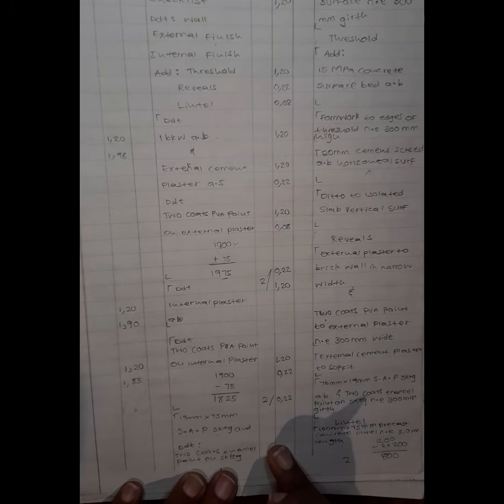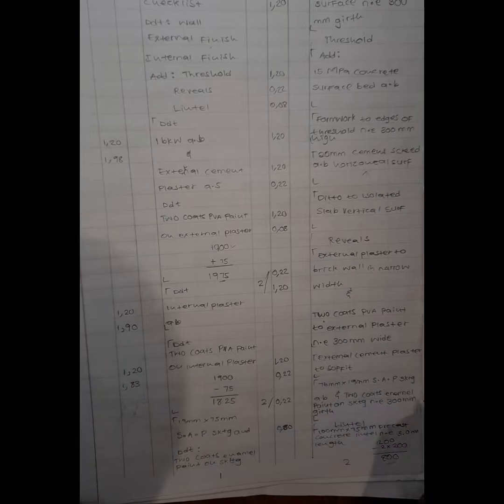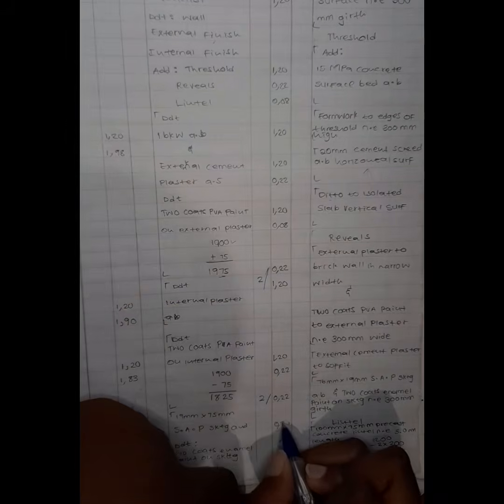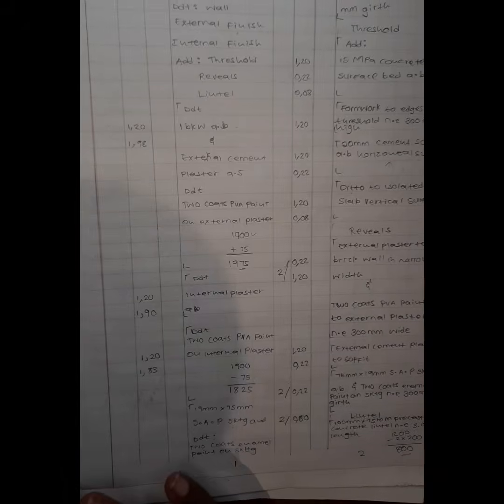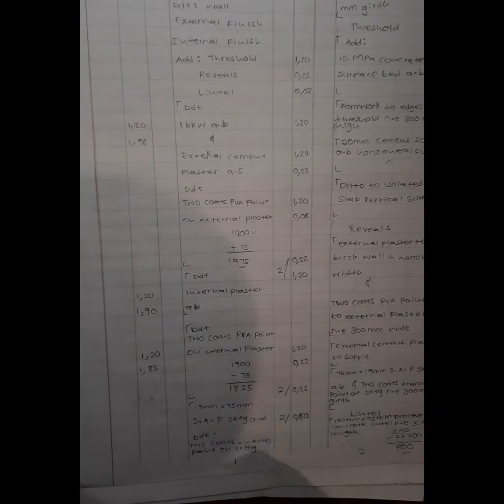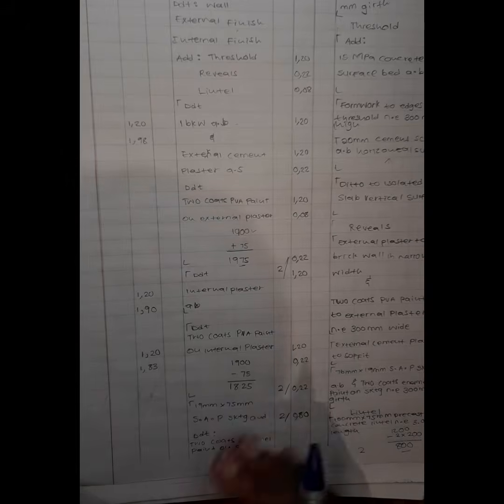Take this 800 to the dimension column, multiply it by 2 sides. Now you're going to take this 800 divided by 1000. You're going to have 0.80 multiplied by 2 sides. And then you are done with your plain opening. You are done taking off all the dimensions in the plain opening.